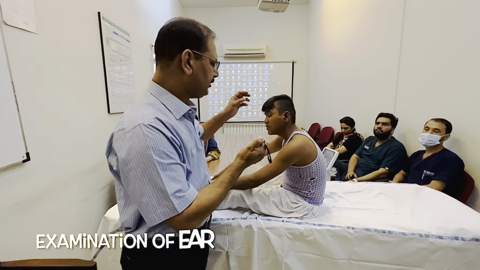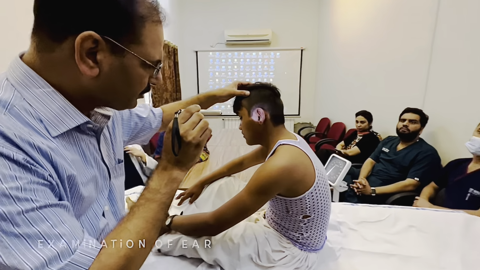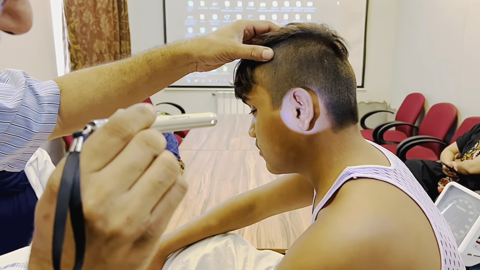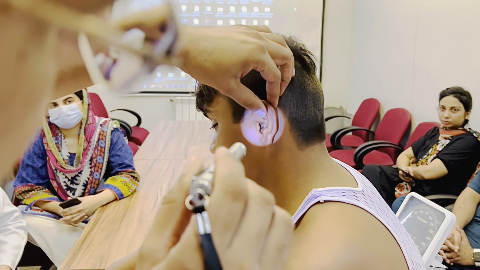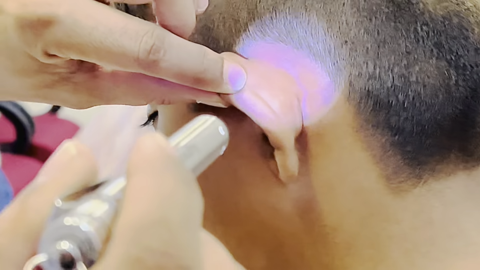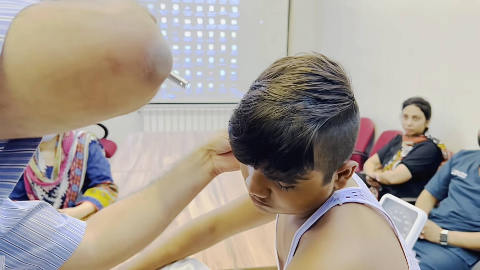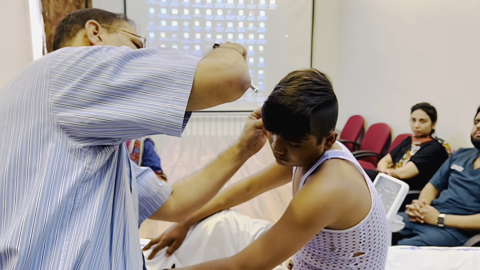Then is the examination of external ear. Pinna, any deformity, then external auditory meatus and post-auricular groove, bilateral. Next examination is lymph node survey.